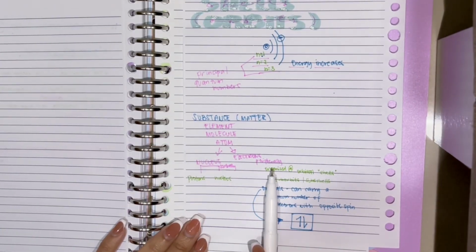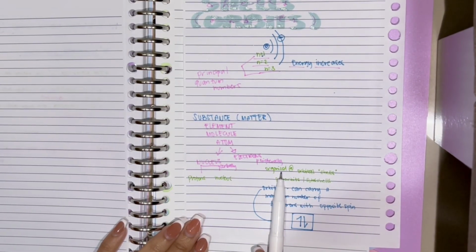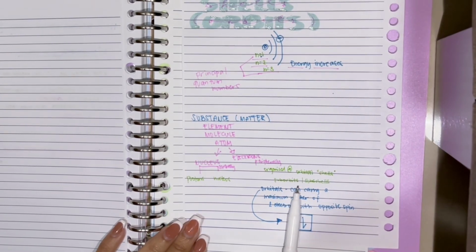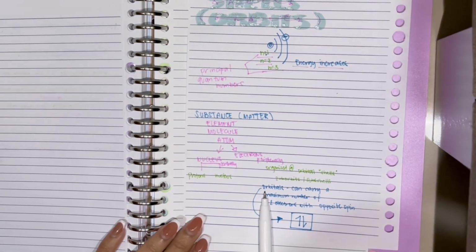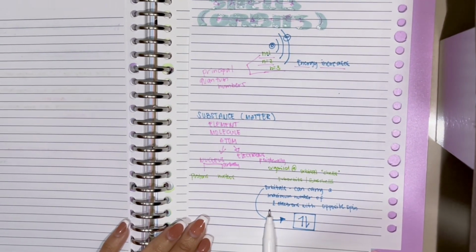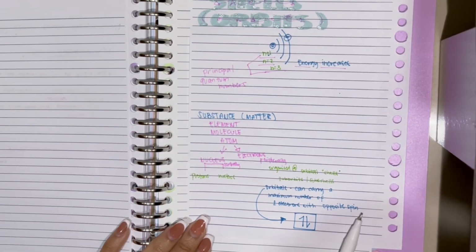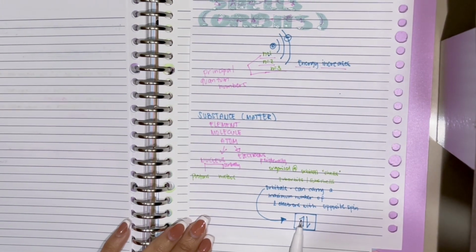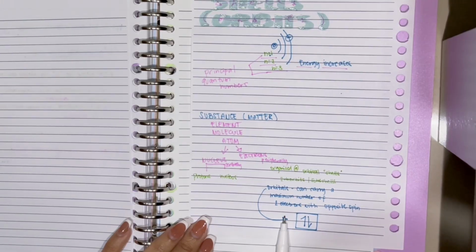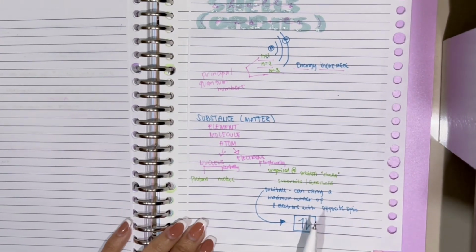Sa electrons peripherally has organized orbital shells or the suborbits or subshells. Then, ayan, orbitals can carry a maximum number of 2 electrons with opposite spin. So, ayan, opposite spin siya. Yan yung makikita natin later, which is the 4 quantum numbers.